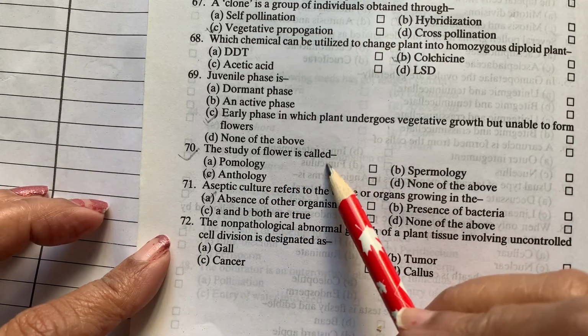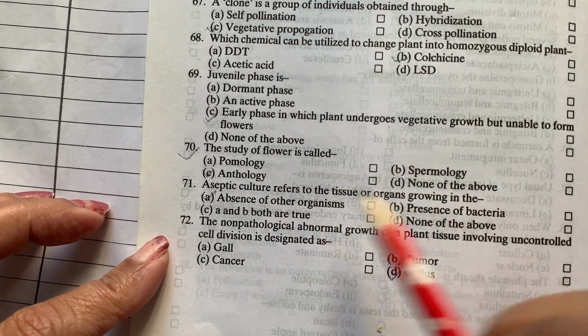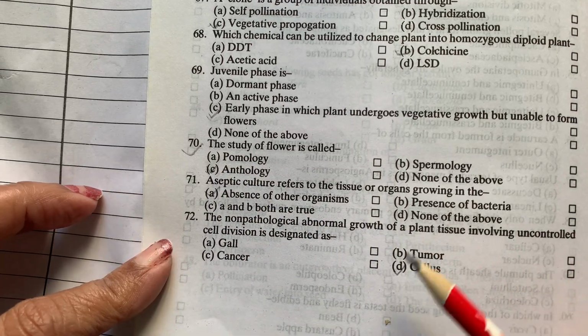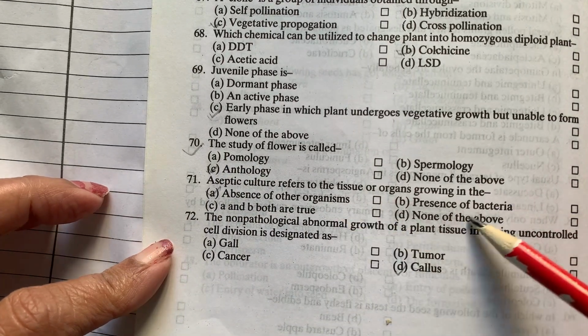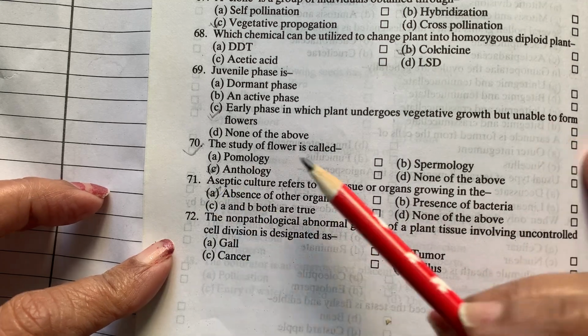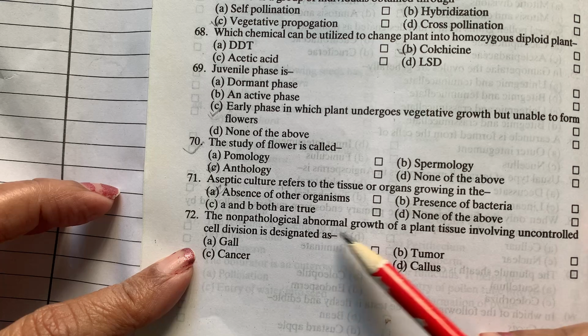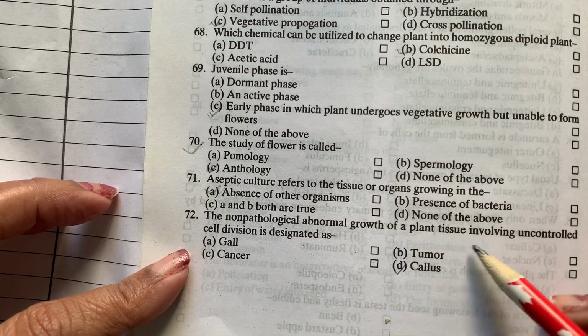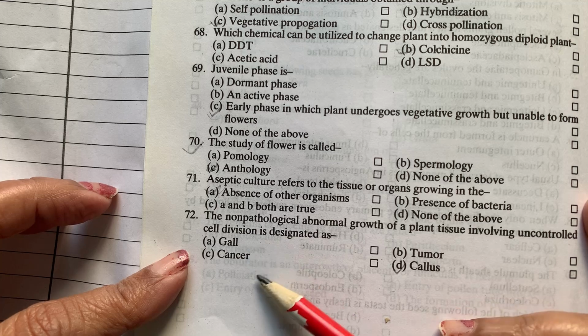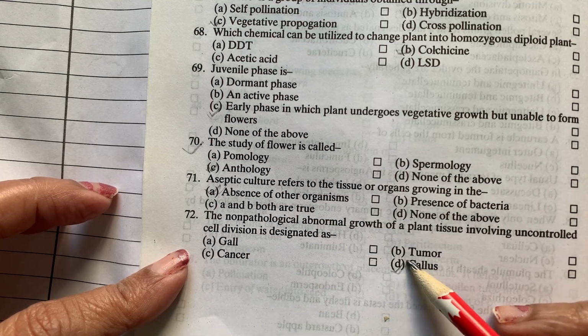The study of flower is called pomology, anthology. It is called anthology. Aseptic culture refers to tissues or organs growing in the absence of other organisms, presence of bacteria, none of the above, A and B both. Absence of other organisms. The non-pathological abnormal growth of a plant tissue involving uncontrolled cell division is designated as gall, cancer, tumor, callus. It is the callus.